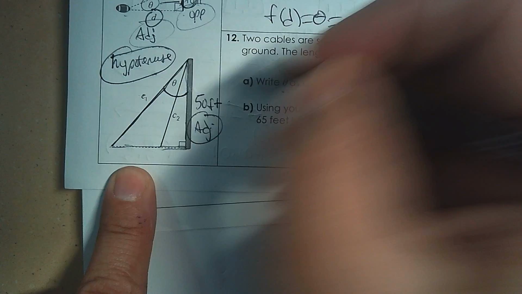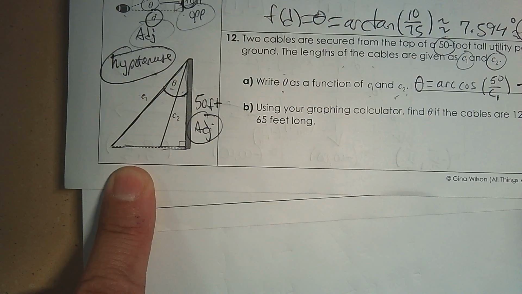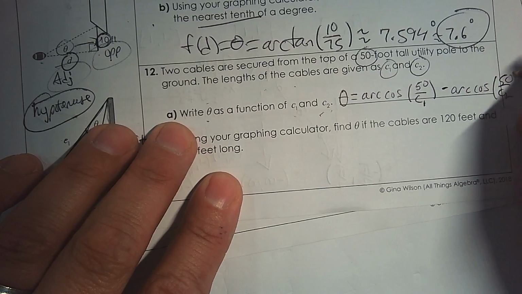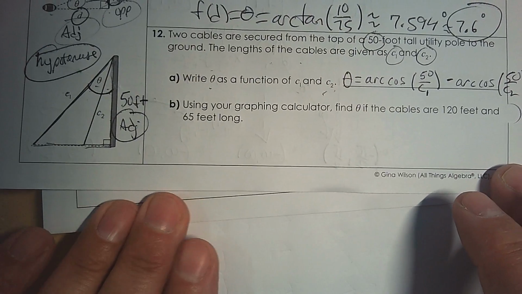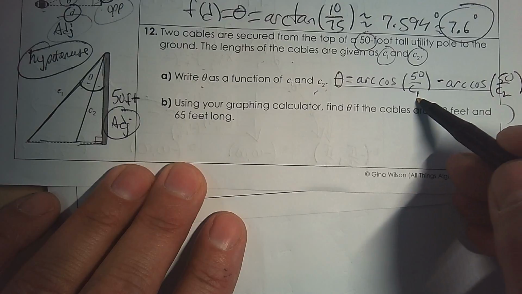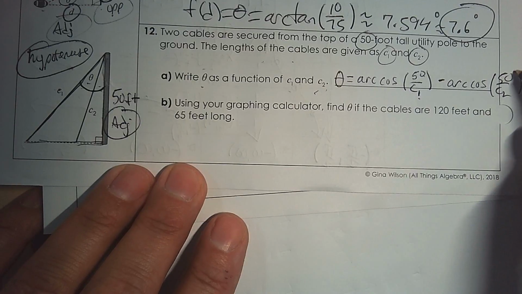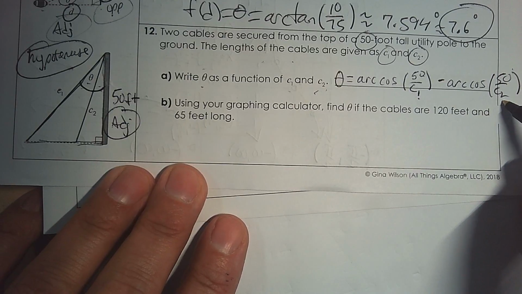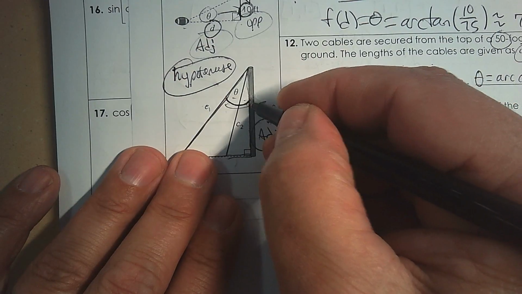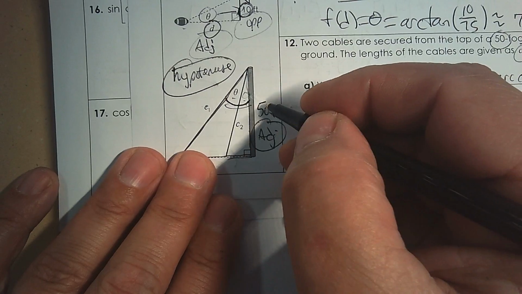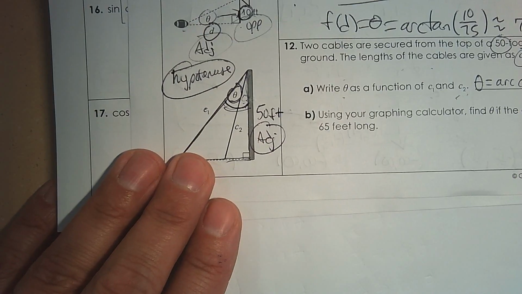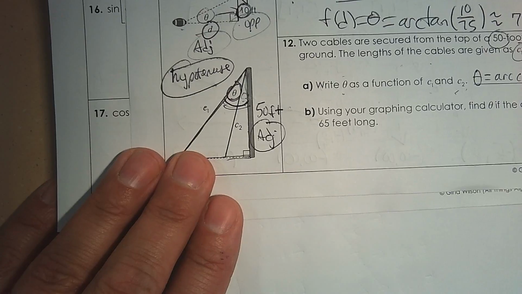And then if I subtract them, I get the angle I'm looking for. So again, adjacent over hypotenuse, adjacent over hypotenuse, and I'm finding the big angle, I'm finding the small angle, and then when I subtract them, what I'm left with is theta. A little bit of algebra with the trigonometry.